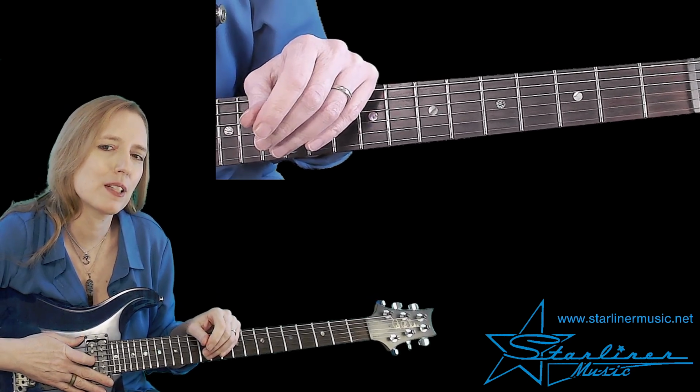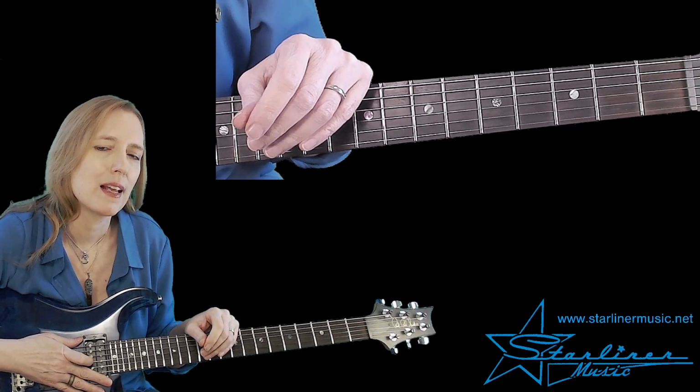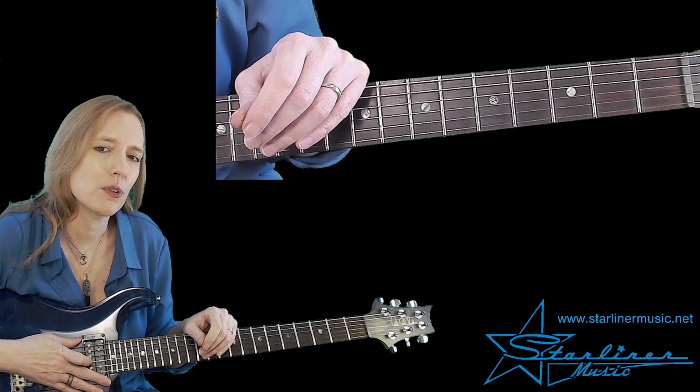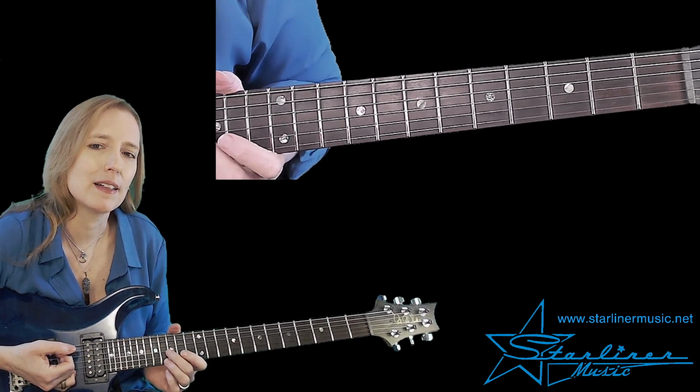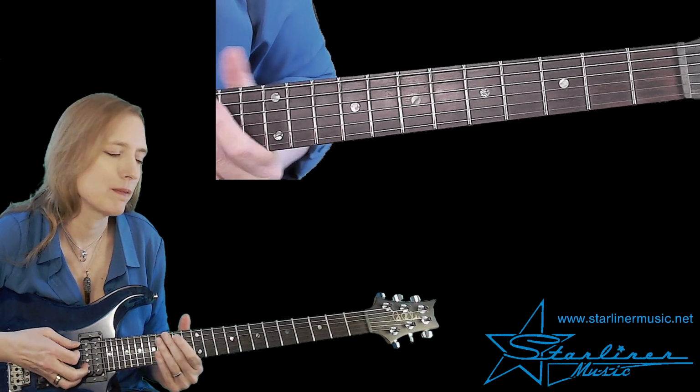Now, let's do the same for the root E flat and its perfect fourth below, A flat, starting at the 6th fret, 5th string.